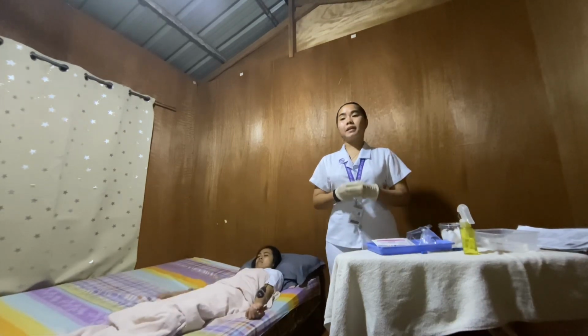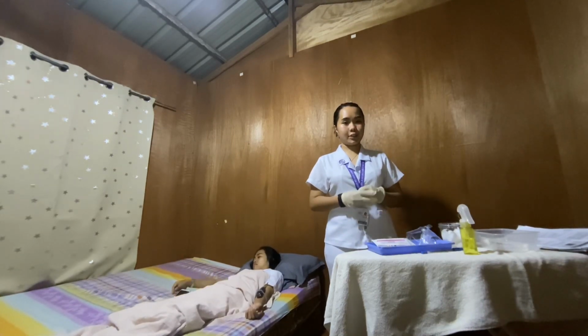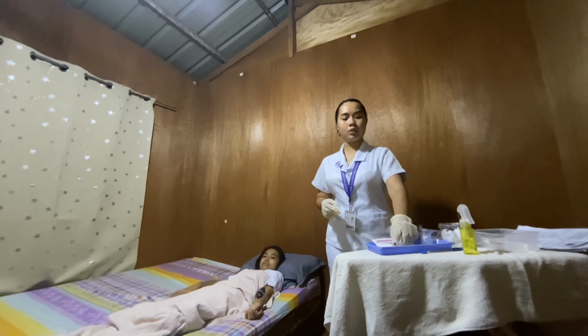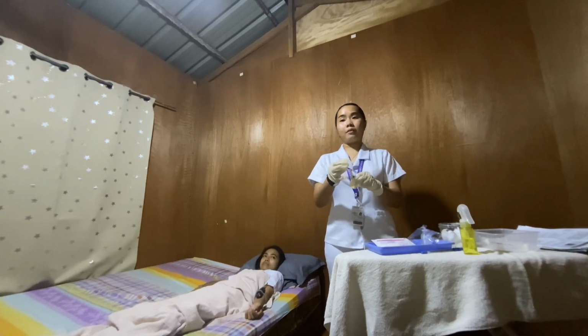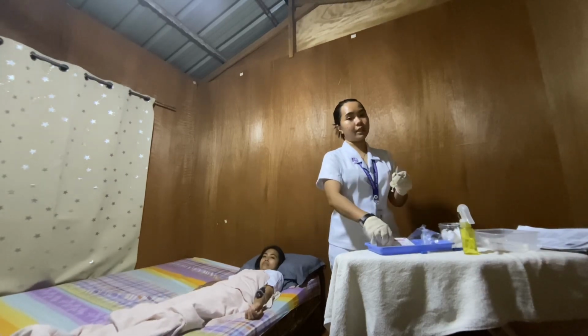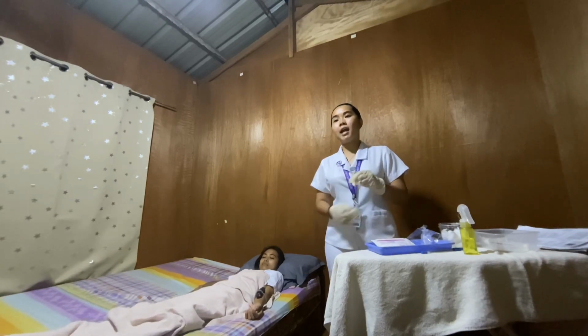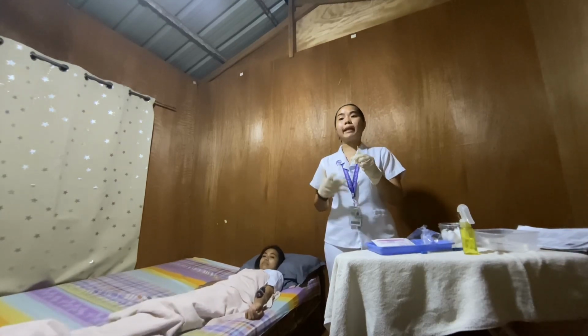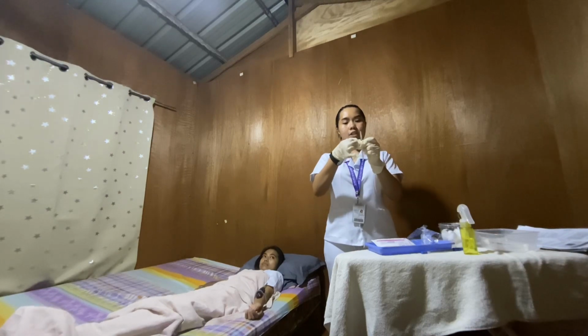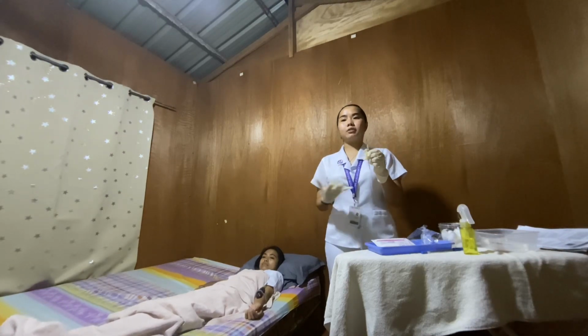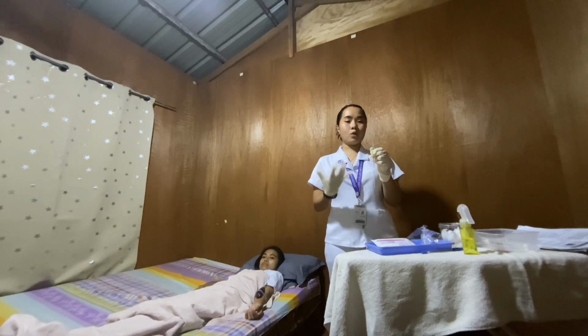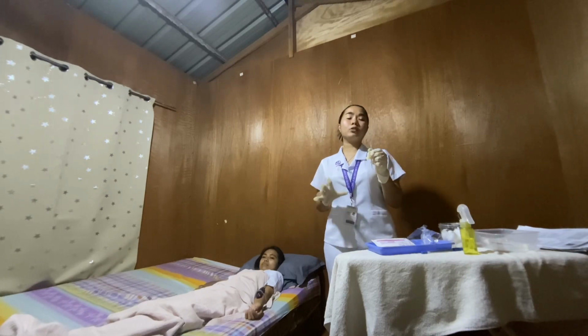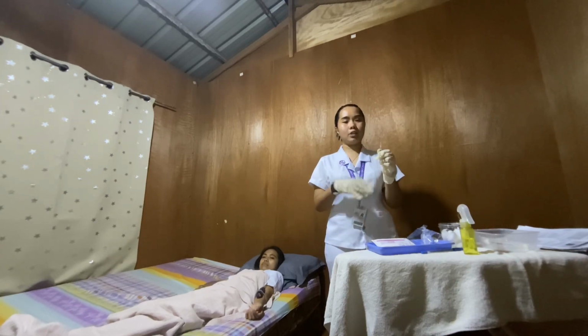So now I will be going to prepare the syringe for injection. I will remove the cap of the syringe while waiting for the antiseptic to dry. Next is to expel any air bubbles from the syringe. Small bubbles that adhere to the plunger are of no consequence, and a small amount of air will not harm any tissues.